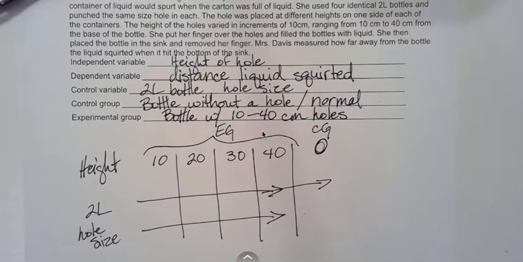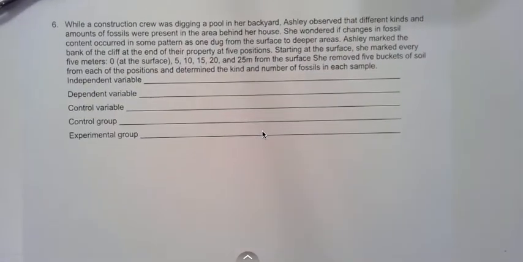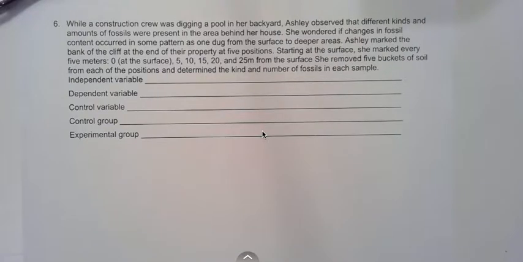All right, so we kind of were able to draw this out. I would suggest you do it to every one that you come across. So I'm going to do it to one more to see if we can kind of keep it rolling for you, keep you kind of thinking it out. So let's talk about number 6. And it says, while a construction crew was digging a pool in her backyard, Ashley observed that different kinds and amounts of fossils were present in the area behind her house.